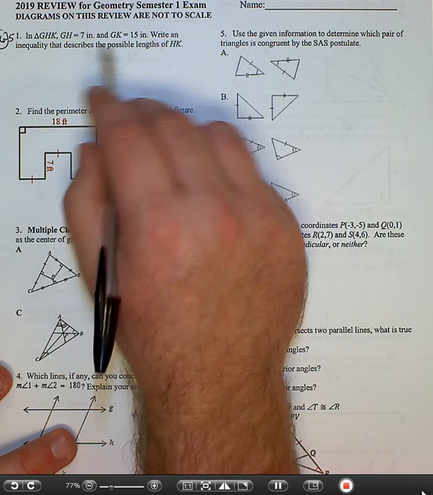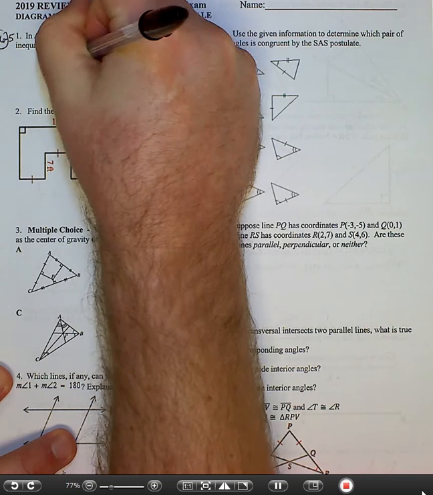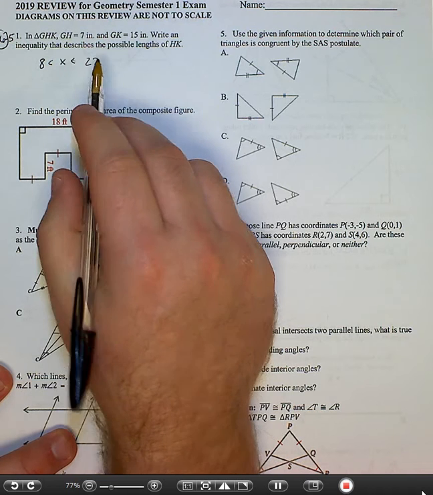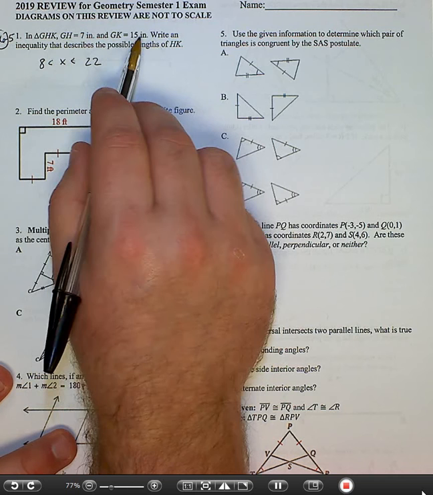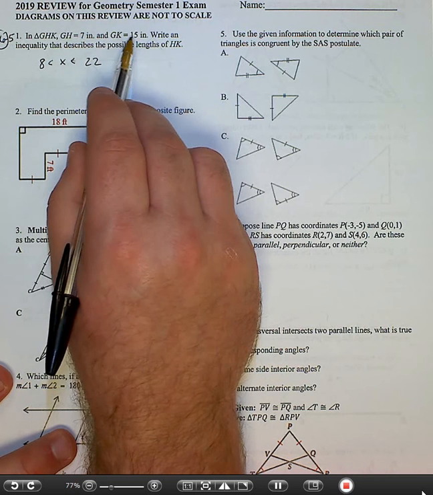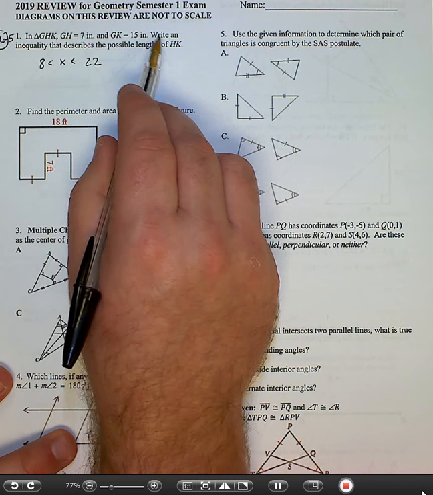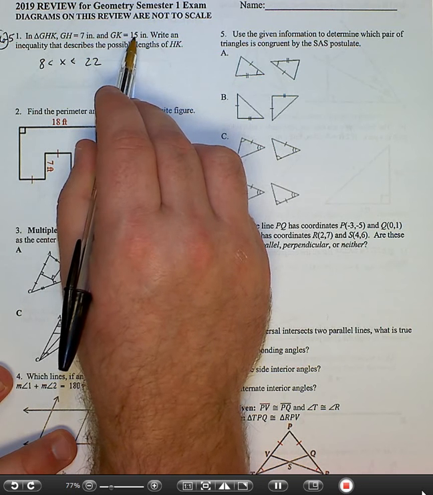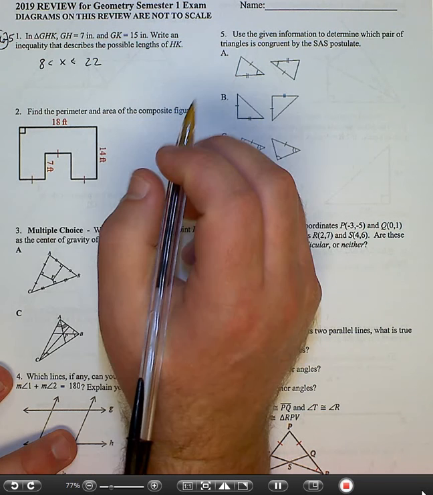So subtract them, you get 8, and you add them and you get 22. The reason is because the two sides have to be longer than the third side. If 15 is the longest, then 7 plus 8 is 15, so it has to be bigger than 8, which is what that is. If 15 is not the longest and the missing side is the longest, 7 plus 15 will be 22. So the next side cannot be any more than 22. It can actually not be 22, but there you go.